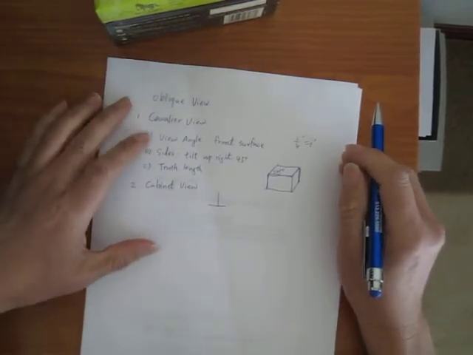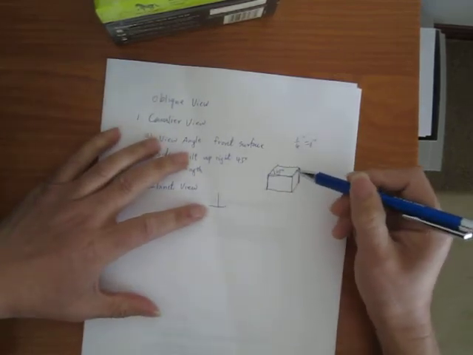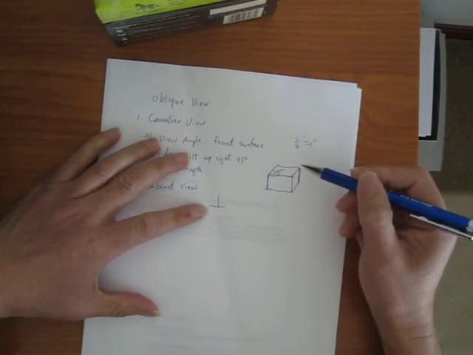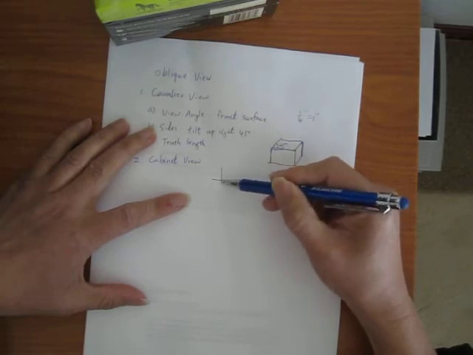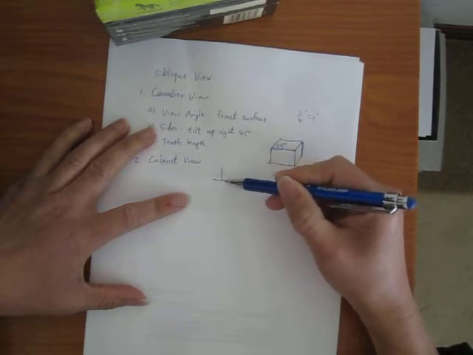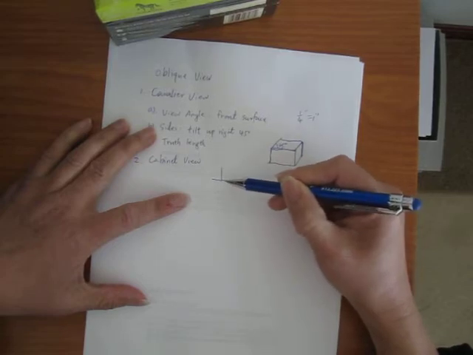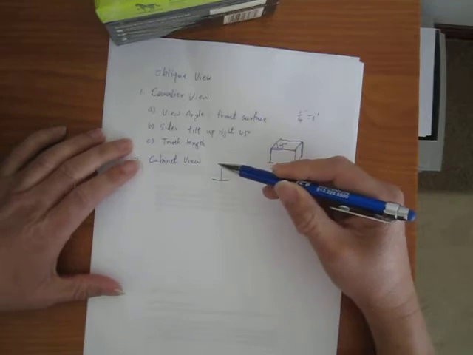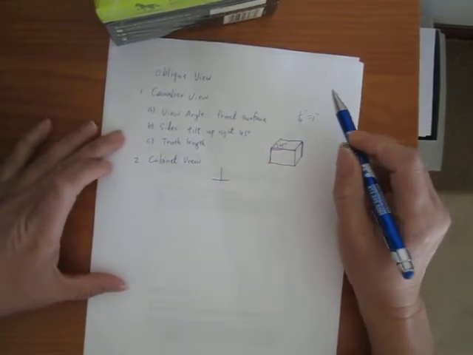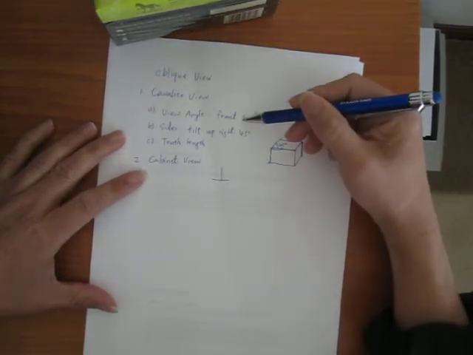Now, the cavalier view, when we have these lines here, it creates something we call optical illusion. For example, if I have two lines, this line and this line here, they are the same length. But if you look at those two lines, you'll feel this line is longer than this one here. To solve this problem, especially when we are drawing cabinets in the cabinet industry, we have something we call a cabinet view. Cabinet view is very similar to cavalier view.